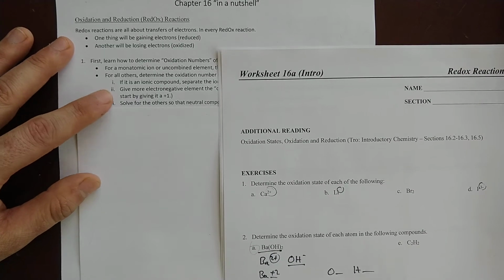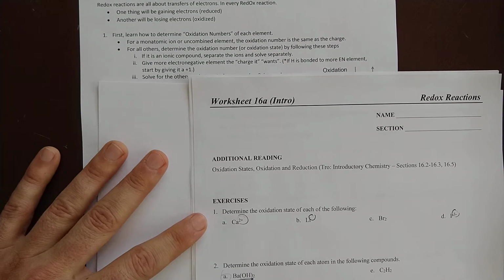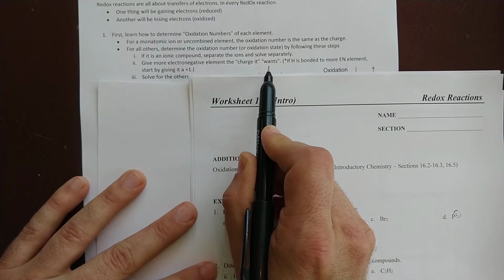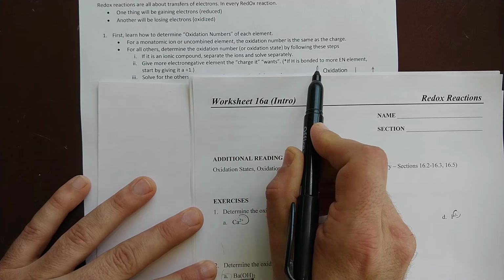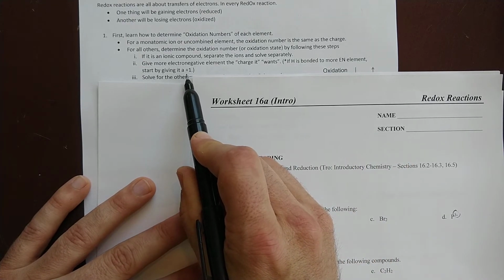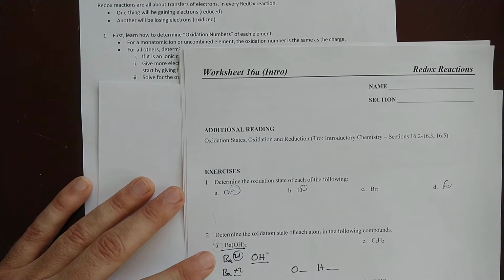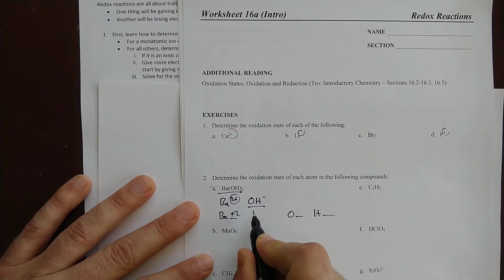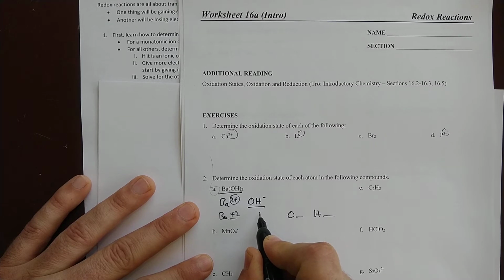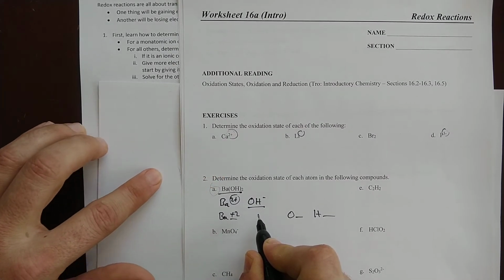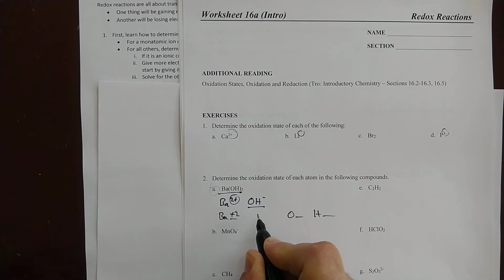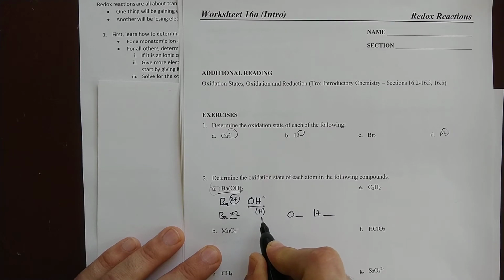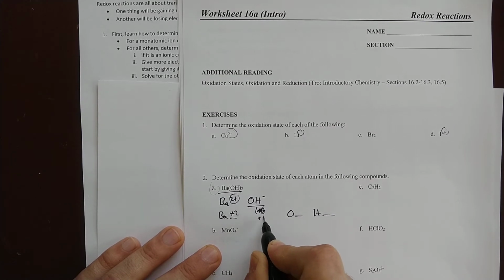So to do that, step 2 says to give the more electronegative element the charge that it wants to have. Or if H is bonded to a more electronegative element, you can start by giving it a +1. And we do have H bonded to a more electronegative element, so we could go either way here. And it doesn't really matter. We could start by giving hydrogen a +1, so let's go ahead and do that. The other option would be to start by giving oxygen a -2. So whichever way we want to do it. We'll start by giving hydrogen the +1, and that should say +1.